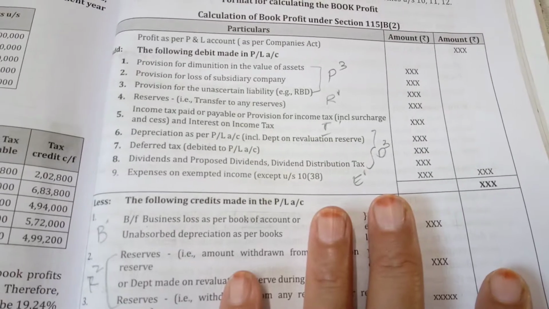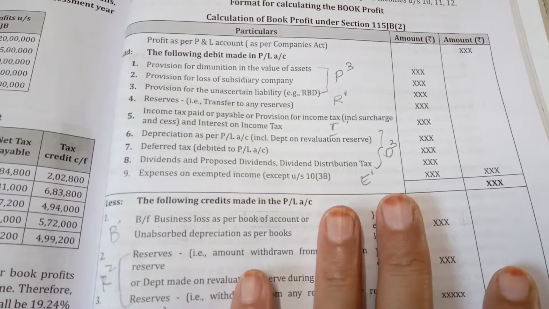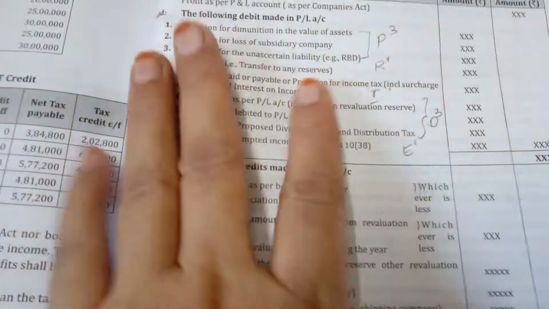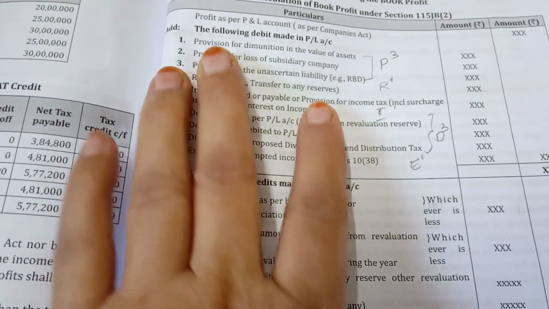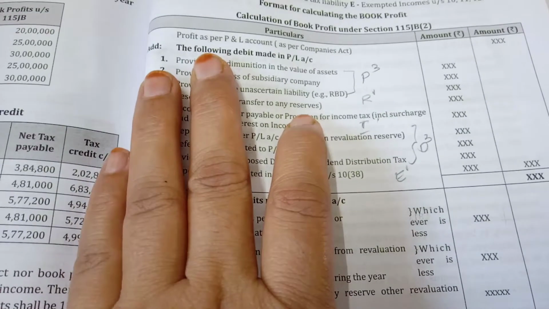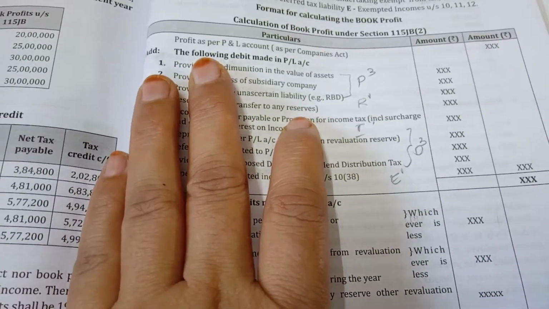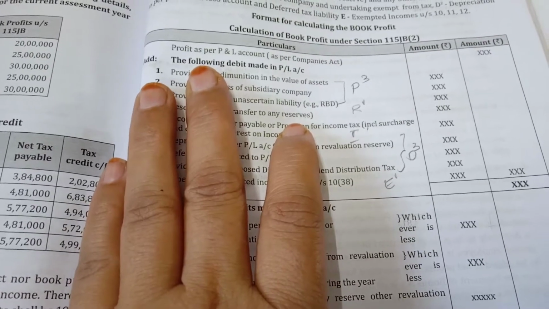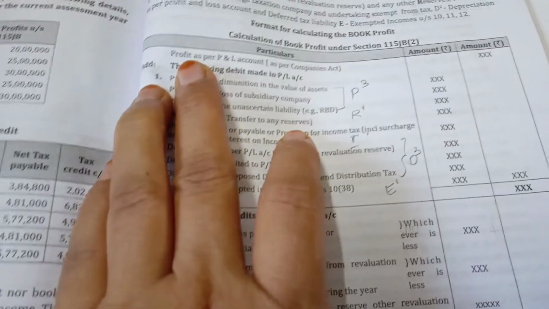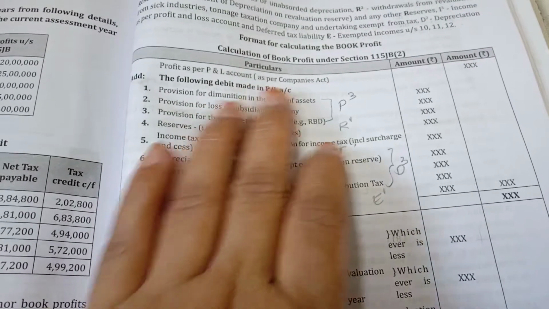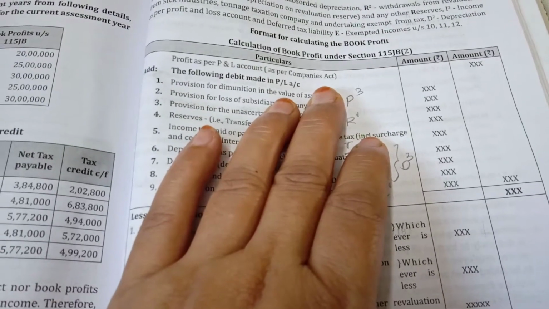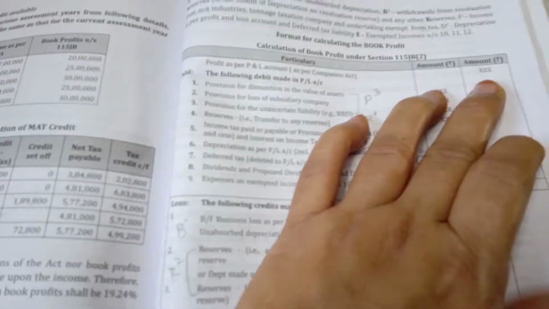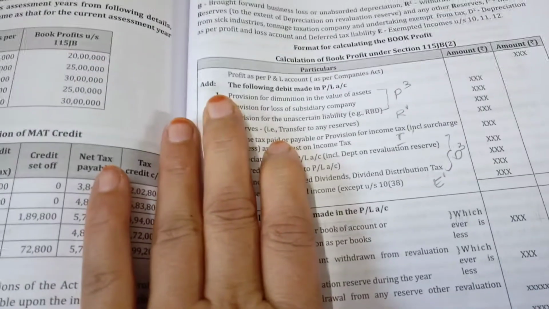Students, we are coming to the format for calculating the book profit under Section 115JB subsection 2. As we know, the book profit is prepared according to the Companies Act provisions as per the P&L account. So here, the P&L account as per the Companies Act, whatever figures are given in the problem, you are going to write them down here. So next, what are you going to add?